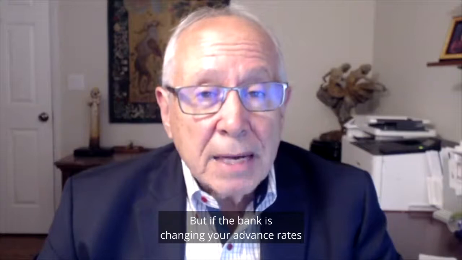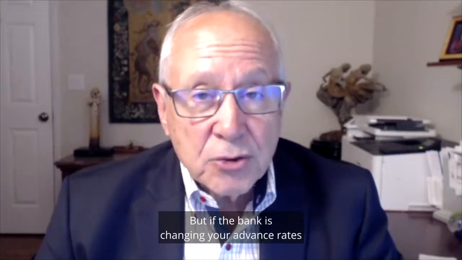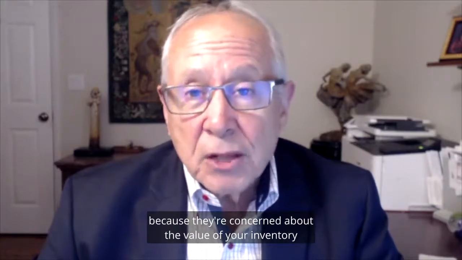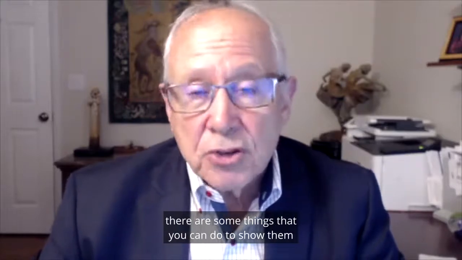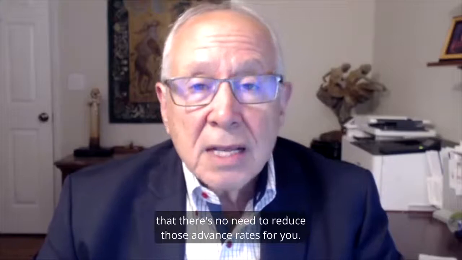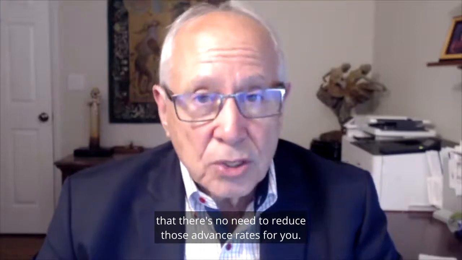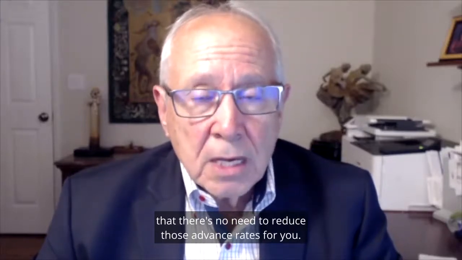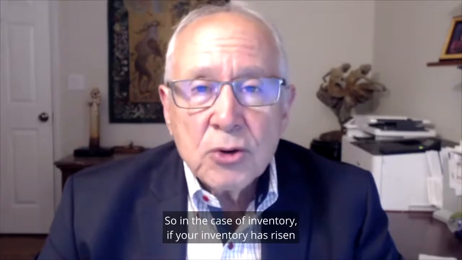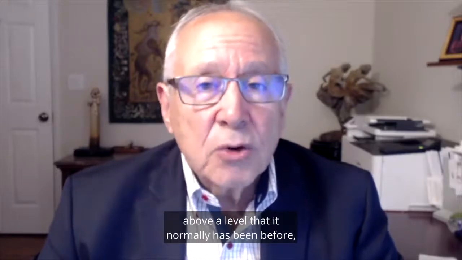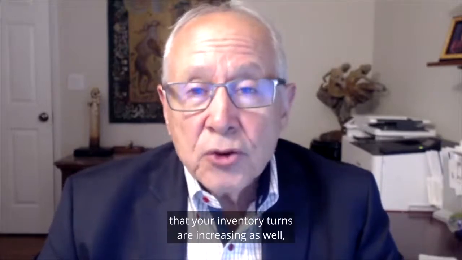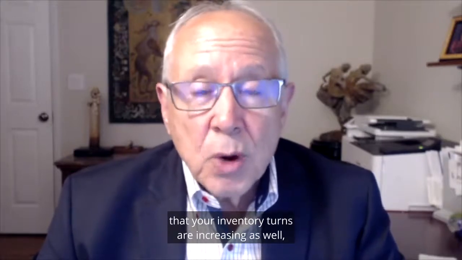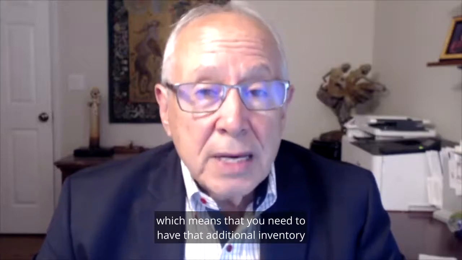But if the bank is changing your advance rates because they're concerned about the value of your inventory or concerned about your accounts receivable, there are some things that you can do to show them that there's no need to reduce those advance rates for you. So in the case of inventory, if your inventory has risen above a level that it normally has been before, what you need to do is show them that your inventory turns are increasing as well, which means that you need to have that additional inventory to support the sales.